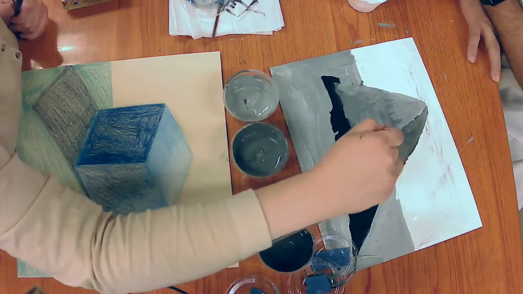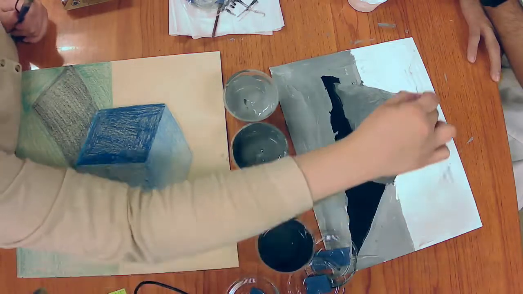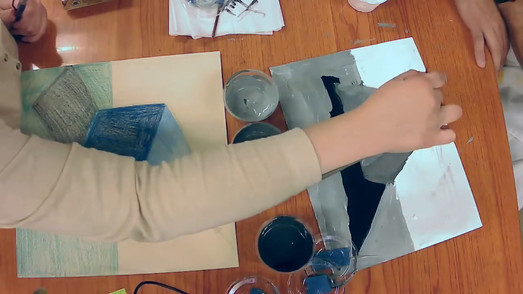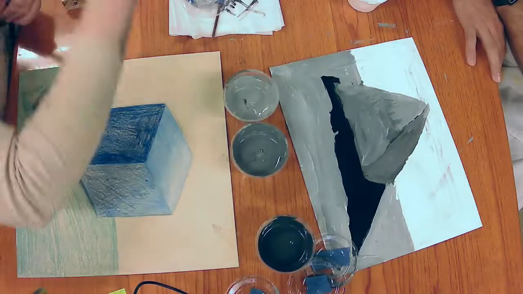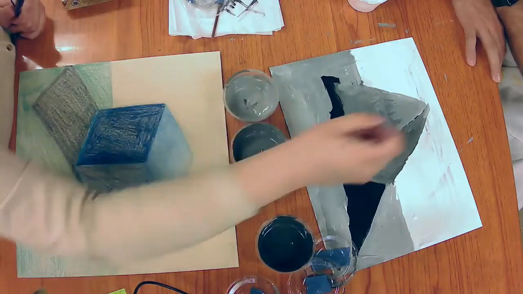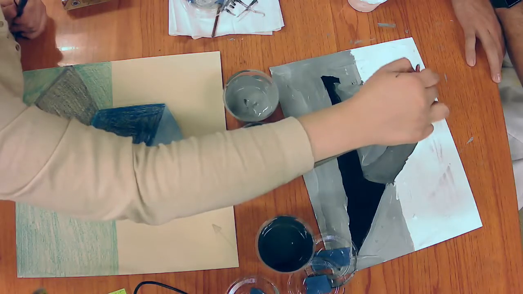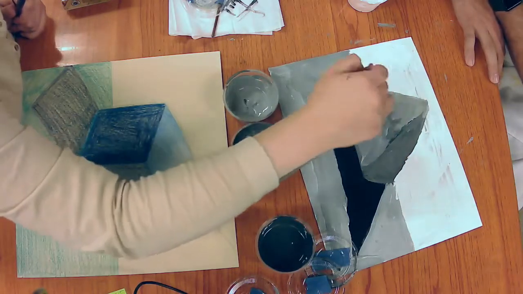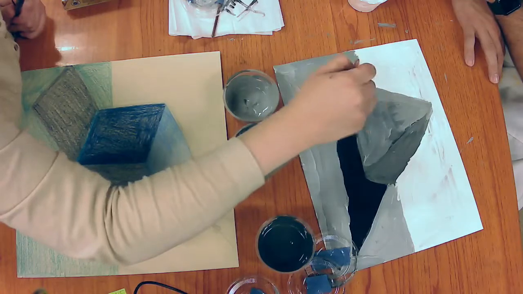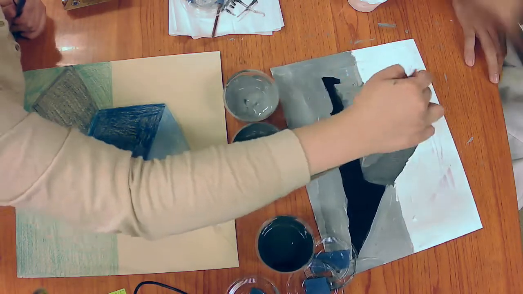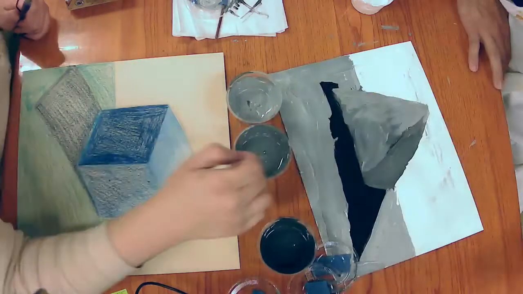There's that. Can't see what I'm doing. Make it a little bit pointier at the top. I can see your hand moving. It's not moving again? Nope. Great. Now it is. Okay, good.